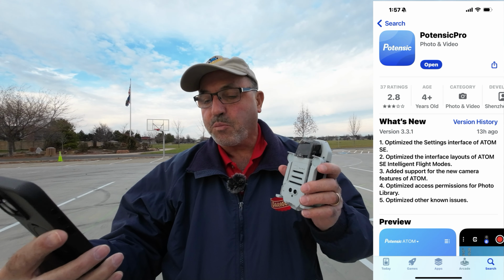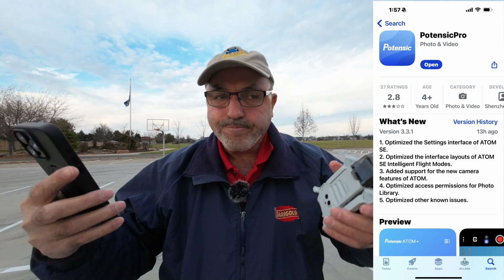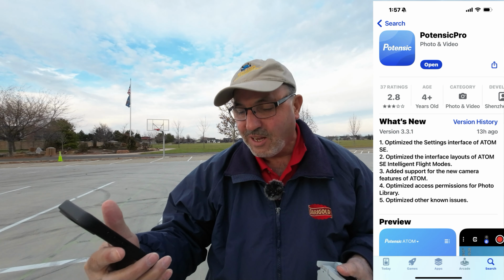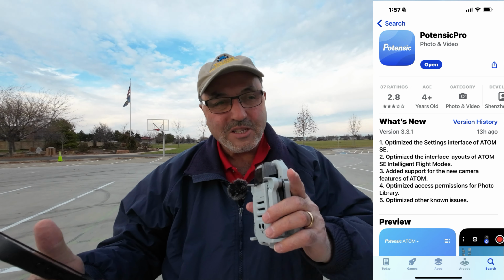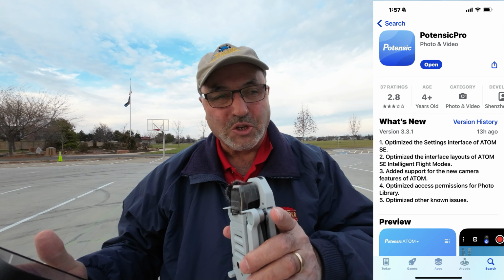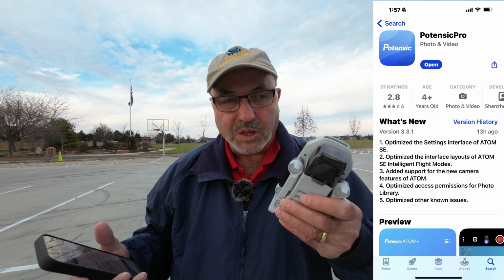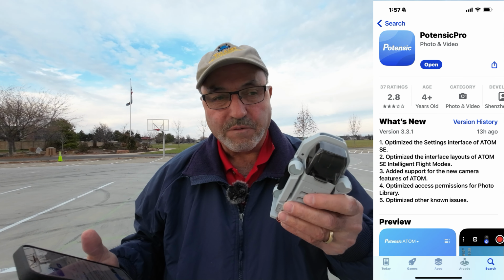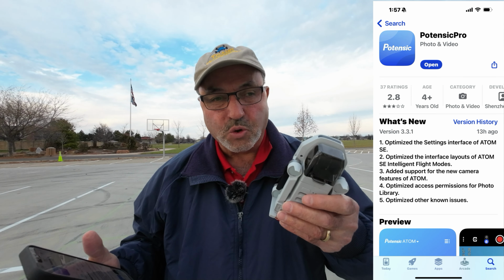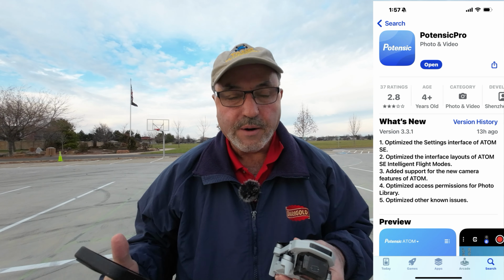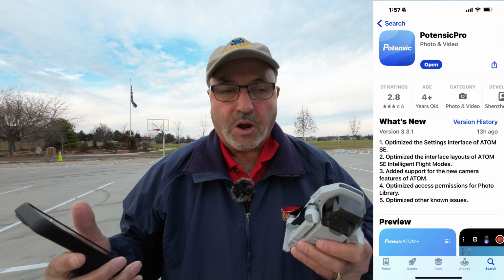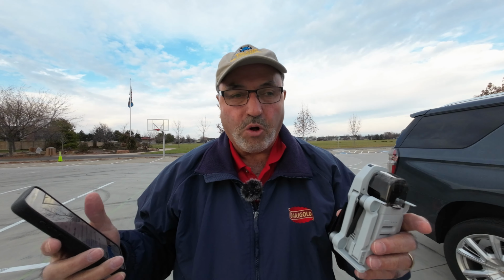Optimized access permissions for photo library. Who knows what that means? And then optimized other known issues. Now that's the one that I'm hoping might help with some of the connection problems that I've seen with this drone. And we'll take a look at whatever the new camera features are. When we get in there, we'll take a look at the menu and see what those are.